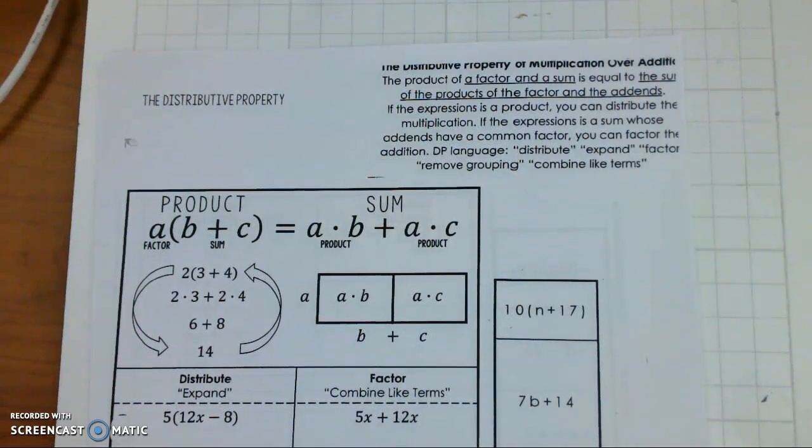Hi, this instructional video is on the distributive property. We are going to use the distributive property to generate equivalent expressions. So we are going to work with multiplication over addition, and the product of a factor and a sum is equivalent to the sum of the products of the factor and the add-ins. Those add-ins are things you add together.